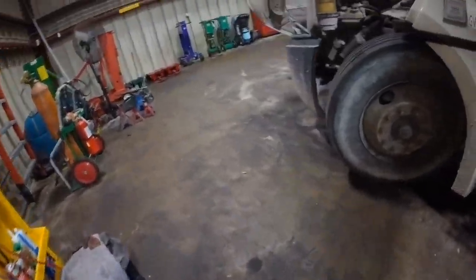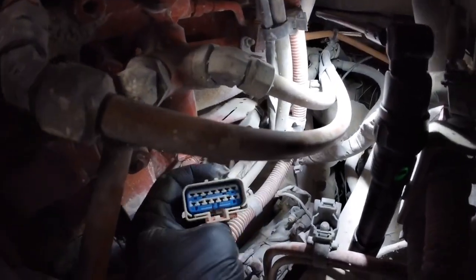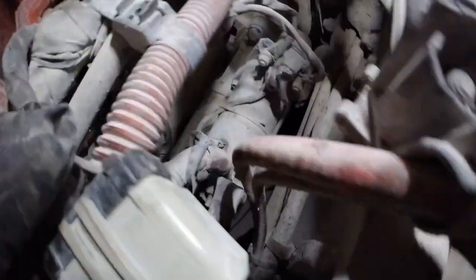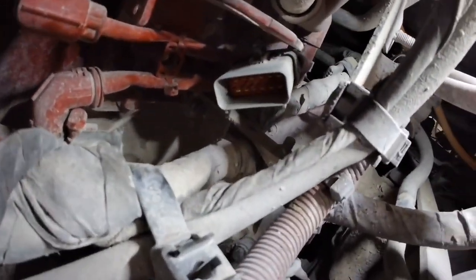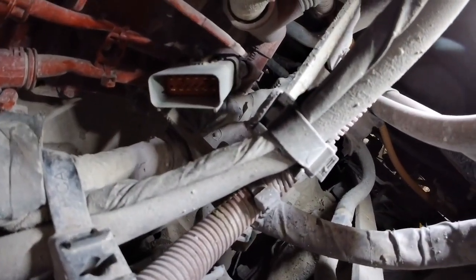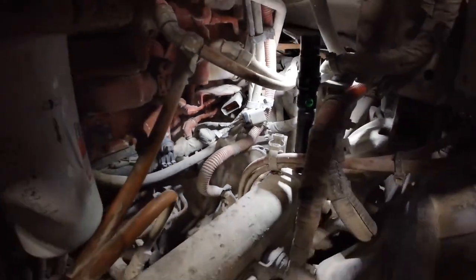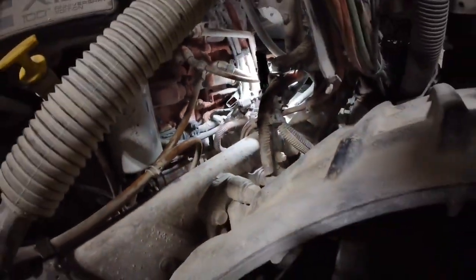Alright guys, I got the 14 pin connector undone. That's right here. I'll edit this video so it's not so bad. That all looks good. There's no water intrusion. That's the other side of the connector in there. I'm pretty sure you can see it. So let me put that back together and we'll go from there.